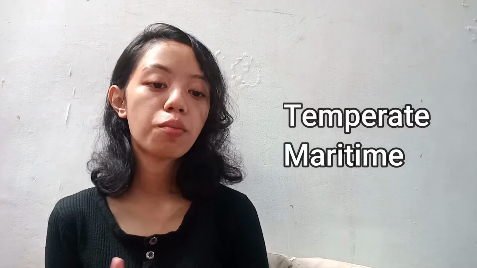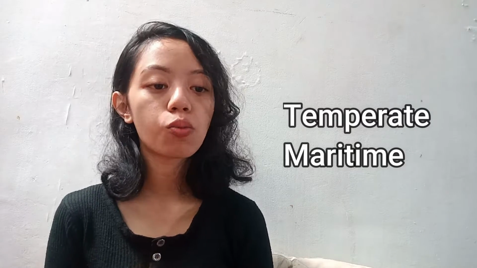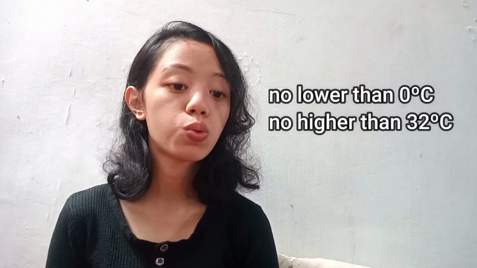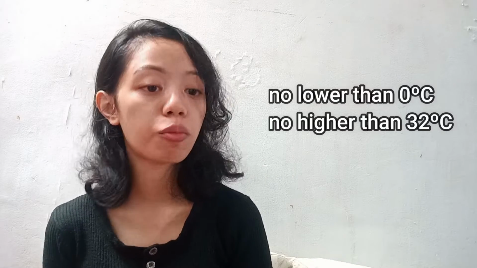Since it has a climate that changes from day to day, it is difficult to predict the weather. The overall climate in the UK is called temperate maritime. This means the weather is cool, with temperatures no lower than 0 degrees Celsius in winter and no higher than 32 degrees Celsius in summer. It also means it is moist and changes frequently.